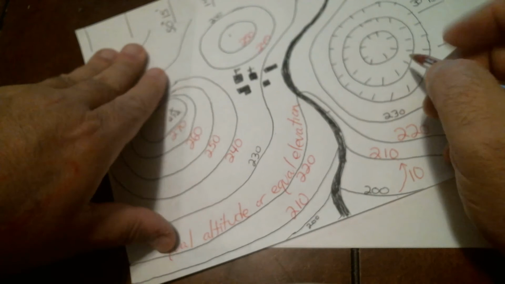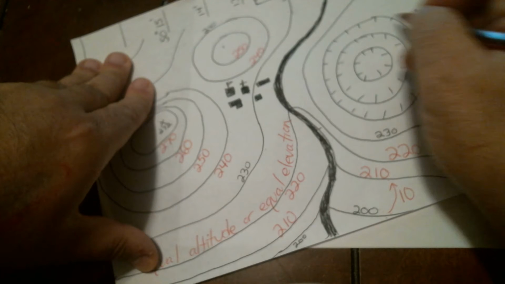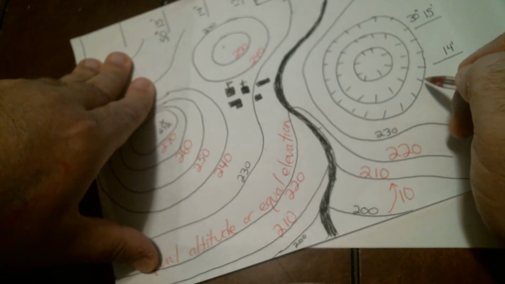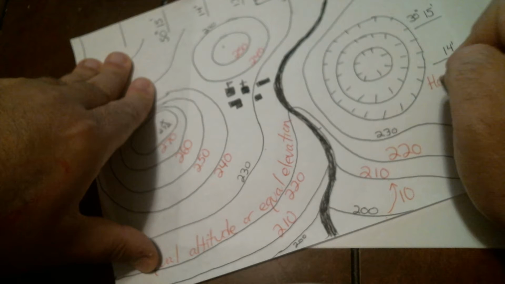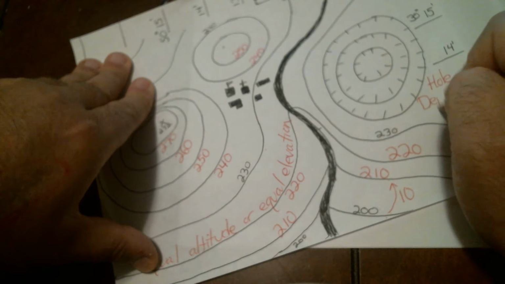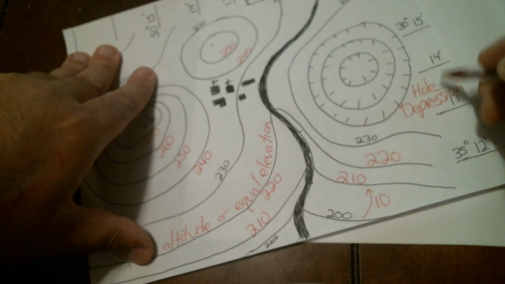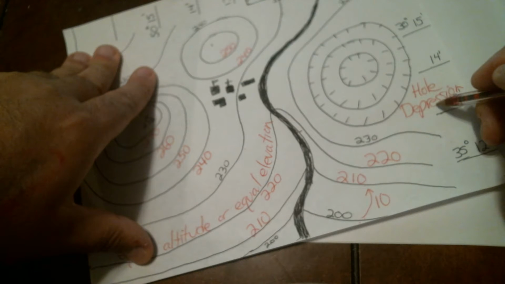Over on this side of the map, we have these circles with little lines around them. Those are called hachures. And this shows a hole, or in other words, a depression. Please write those off to the side here.